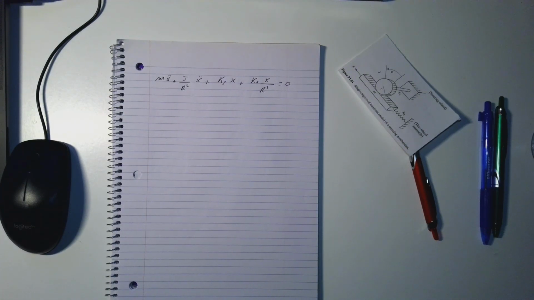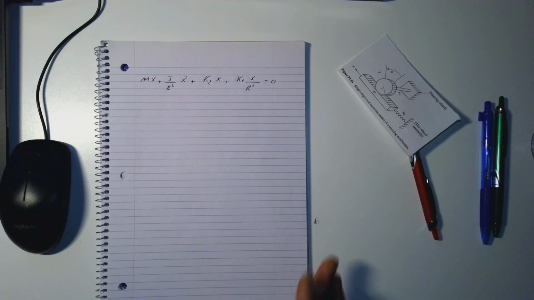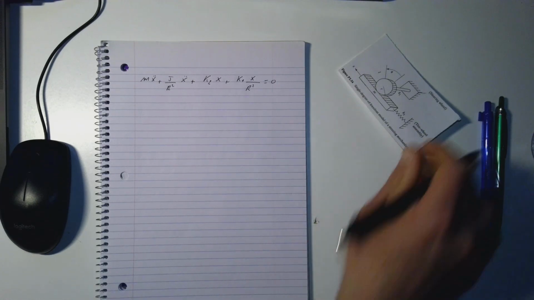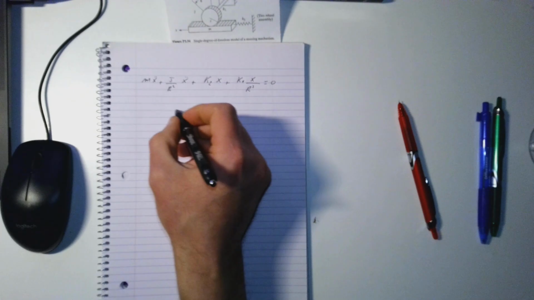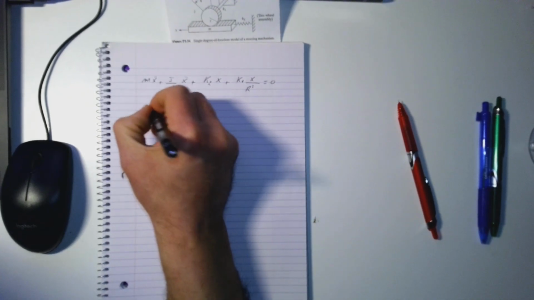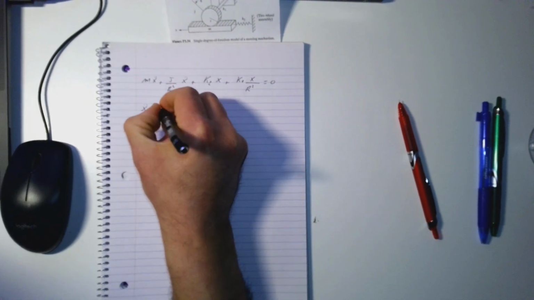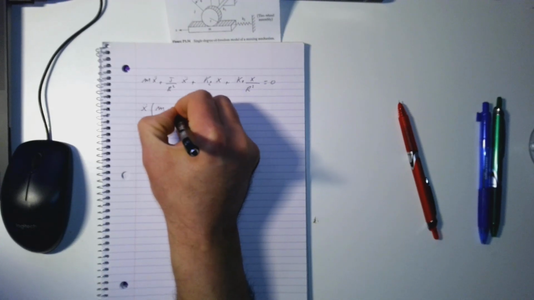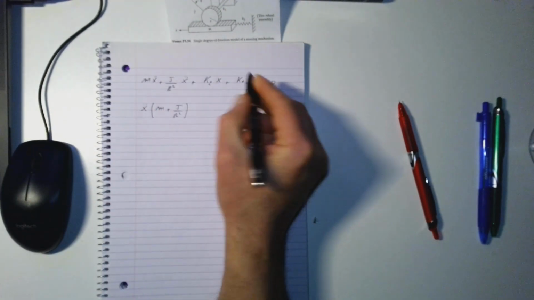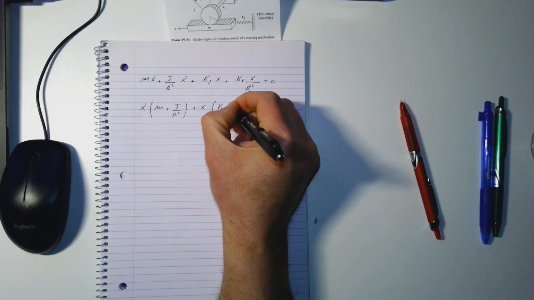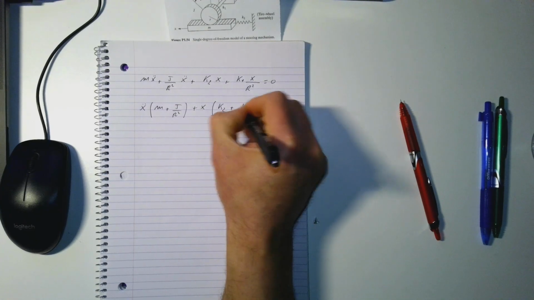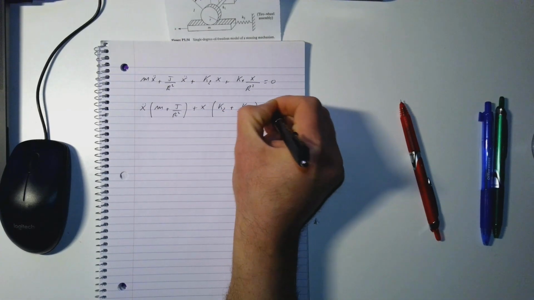Of course, what we want to do is to bring our equation into the same form as the standard equation that we saw before, so we can put together the x double dot. We have x double dot that multiplies m plus J over r squared, and then we can also put together the x, so we have k2 plus k1 over r squared equal to 0.